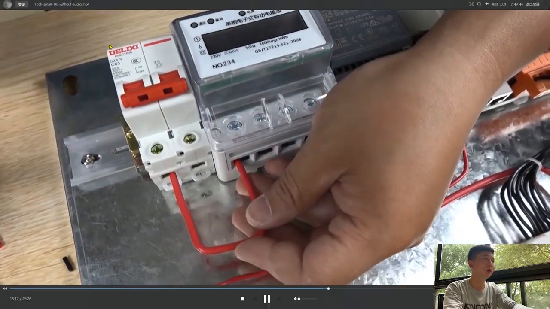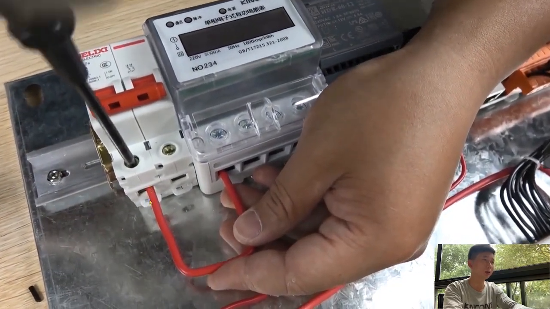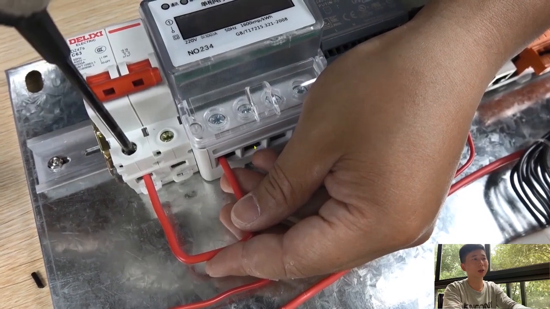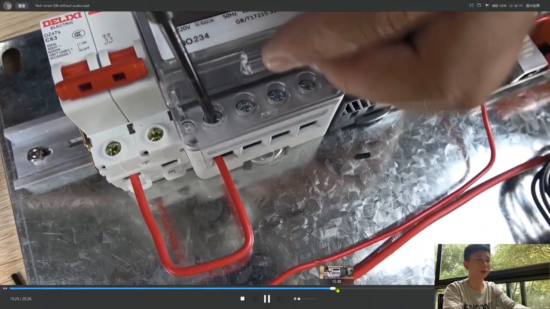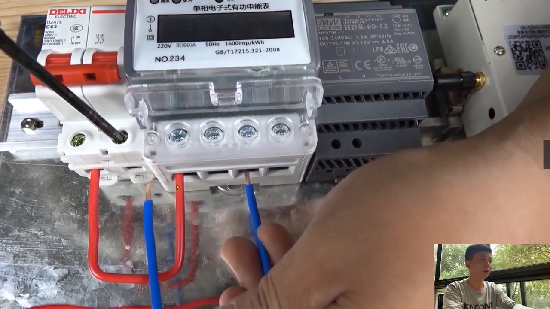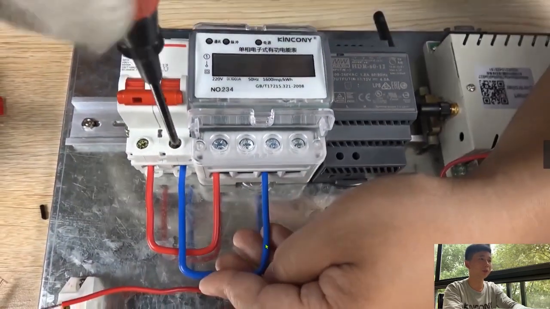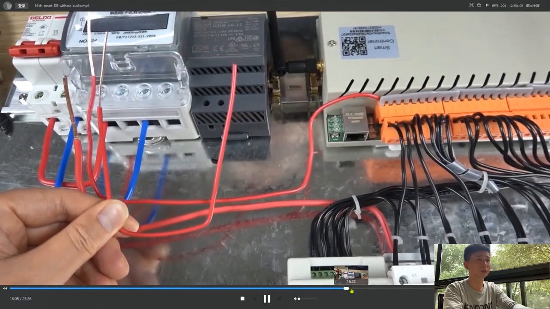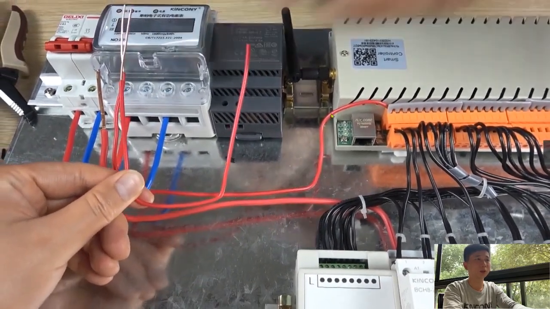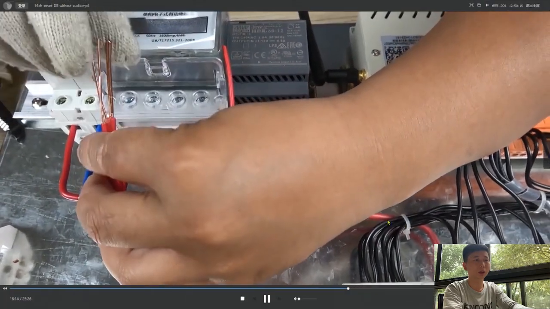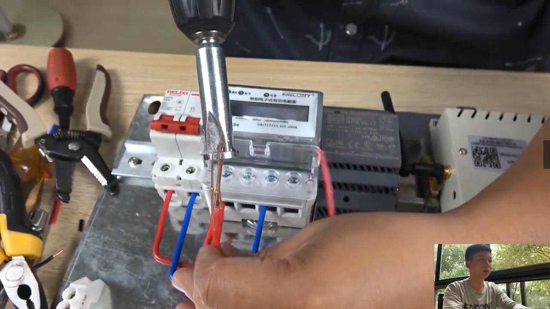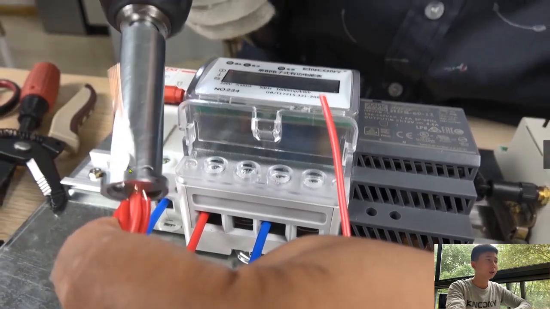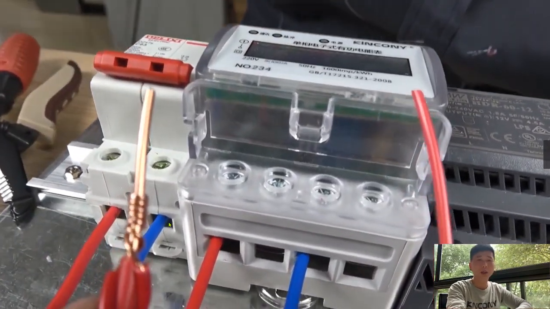and this is the power, the L line in, and this is L line output, and go to the meter L in, and this is L out. L in, and this is neutral line in. And this is for L connect with relay controller, and this is for AC contact. So these three lines we need to connect together. We can use this tool, connect with this line together. It's beautiful and easy.